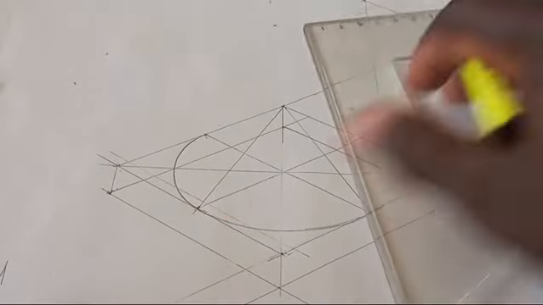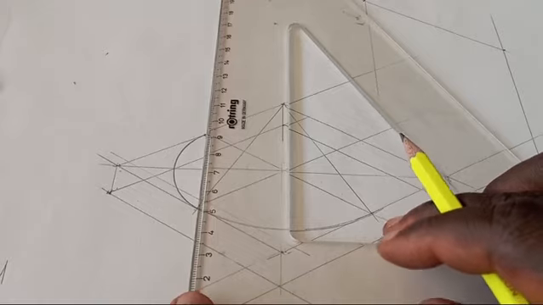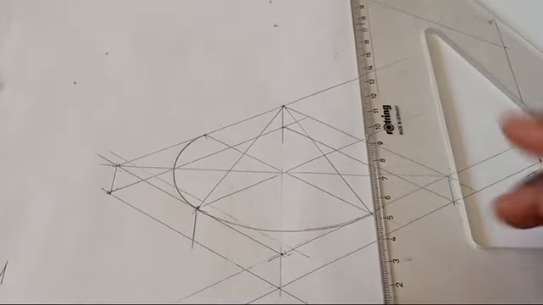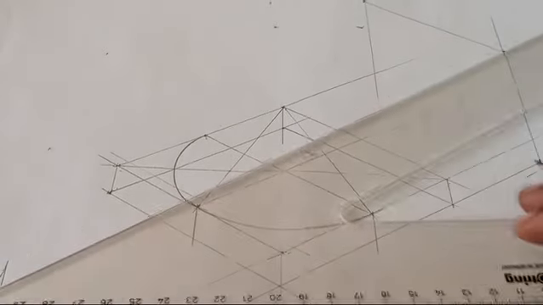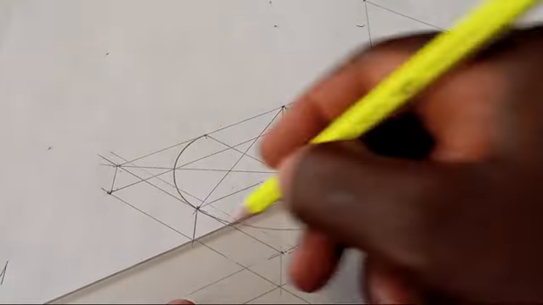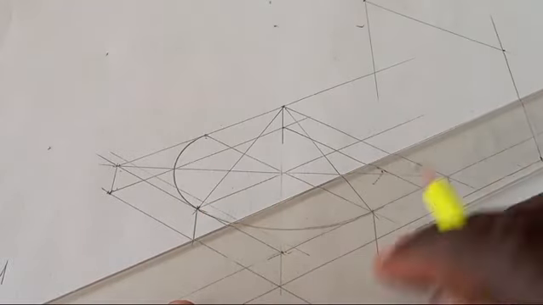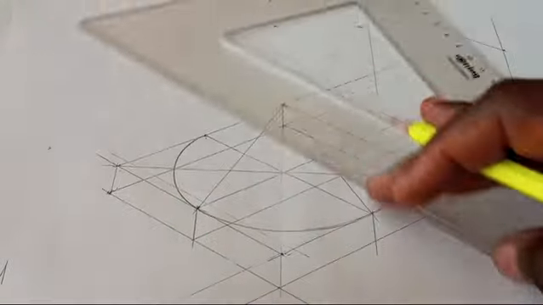So the easy way to do it is just transfer. You don't need to measure again. Just transfer the point that you used to divide the first one, this one and this one. Just transfer the 2 points, then draw a receding line. It will have divided the one at the bottom into 2 equal parts.